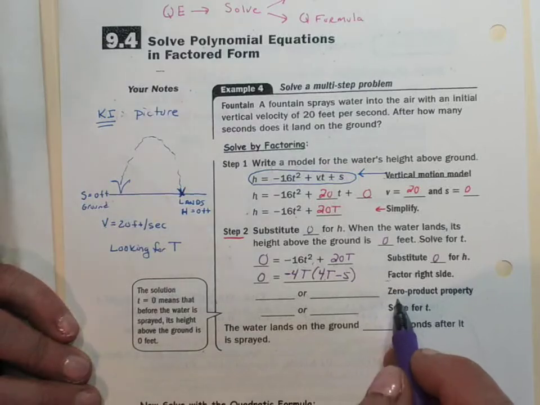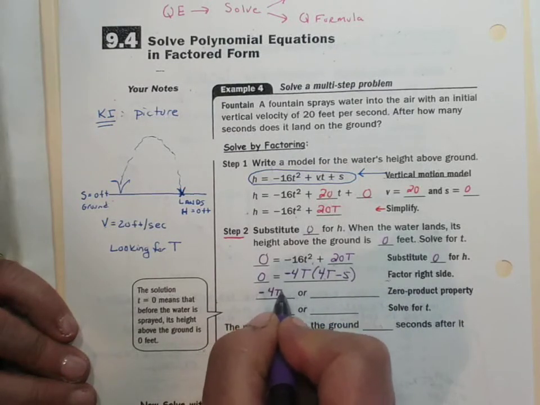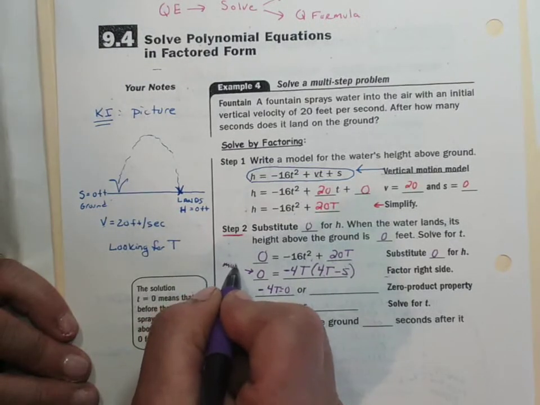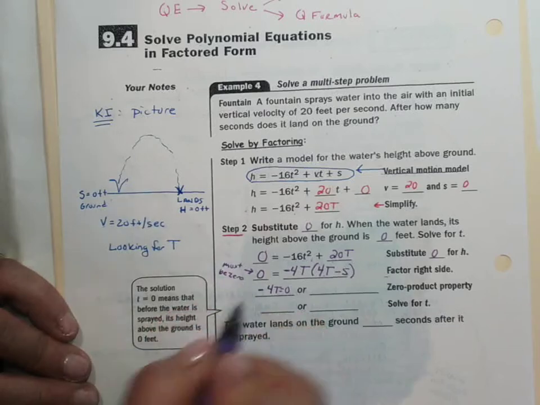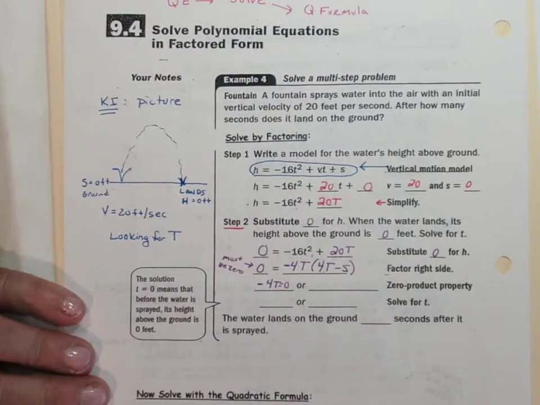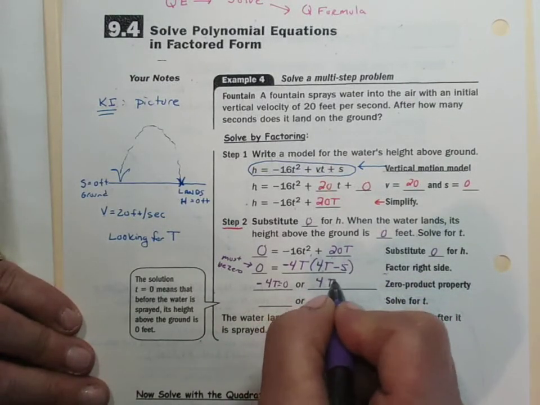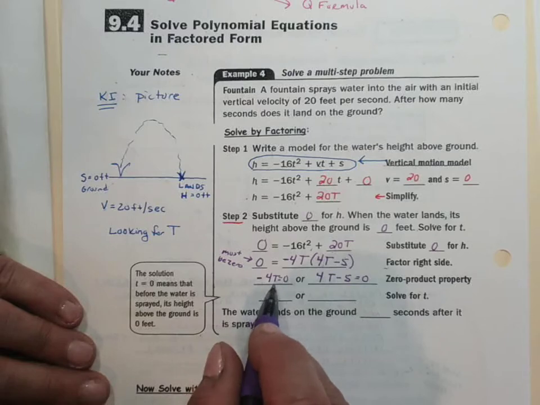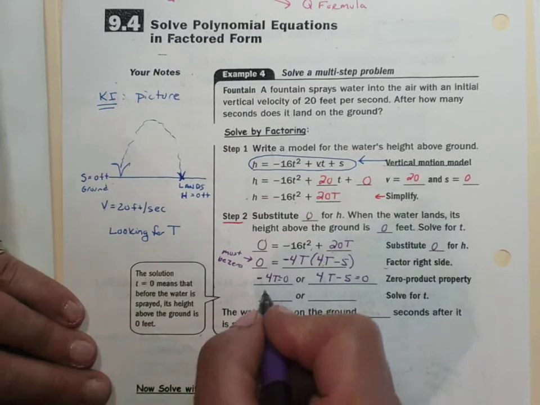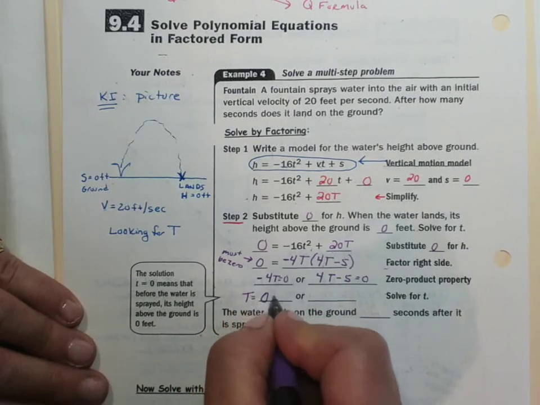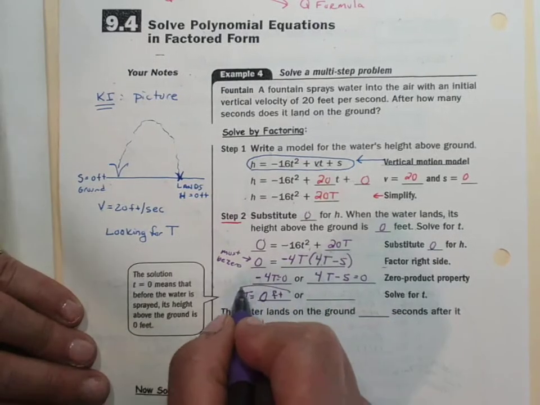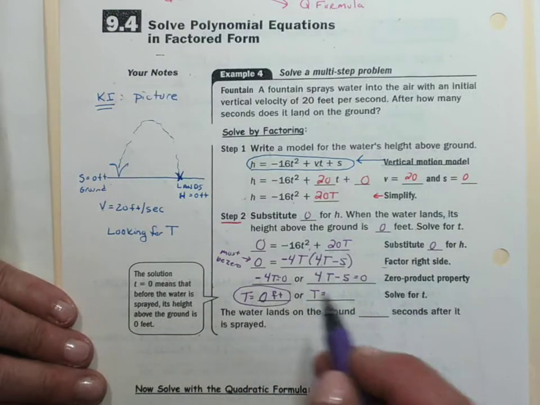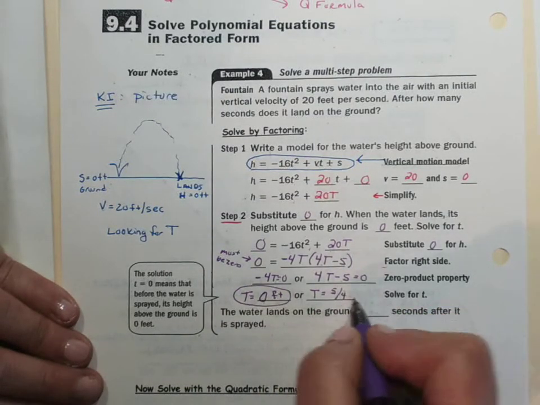And remember, to solve, we set each factor, negative 4t equals 0. Remember, this must be 0 in order to solve it by factoring. And we have 4t minus 5 equals 0. So here, negative 4 times 0, so I get 0t equals 0. That's one solution. And here t equals, mentally add 5 to both sides, divide by 4, 5 over 4.